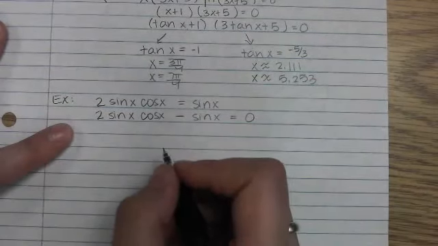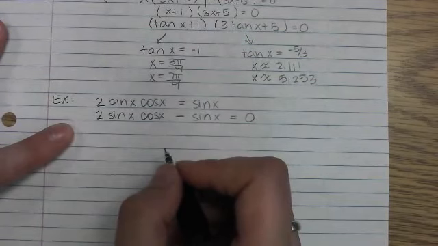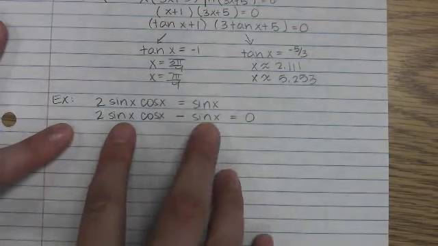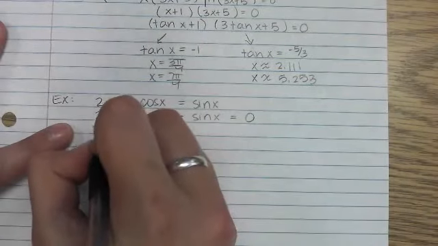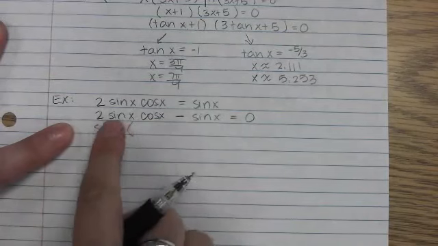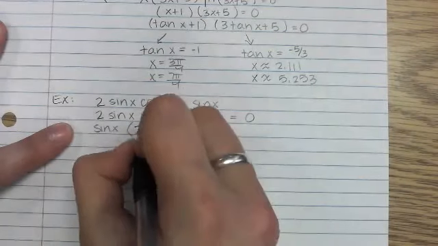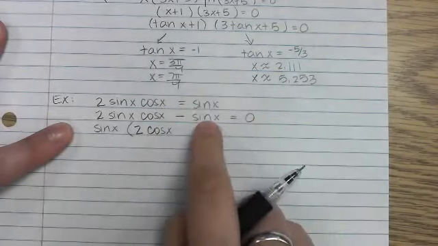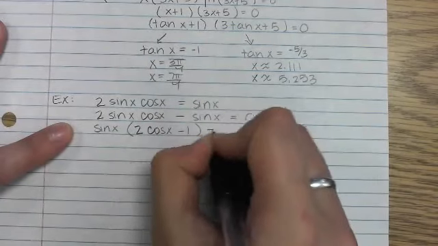Do you guys see how sine x is a GCF? You have a sine x over here and one over here. So we take it out. Okay, so if I took sine x out of the first part, what is left over? A 2 and a cos x minus 1. Do you guys see how that wasn't too bad?